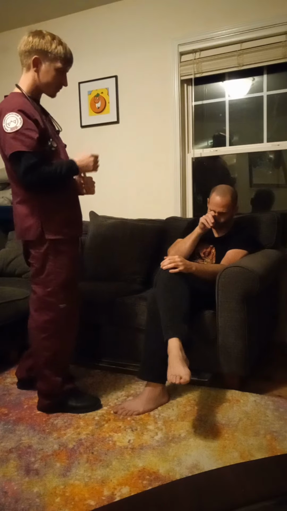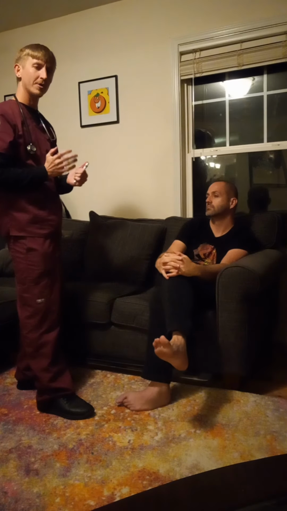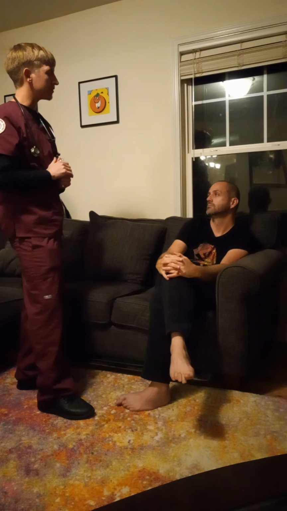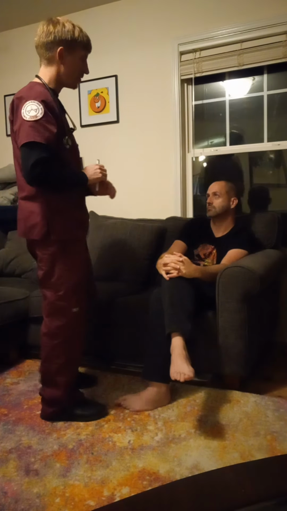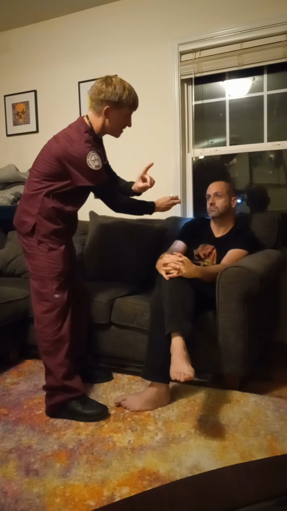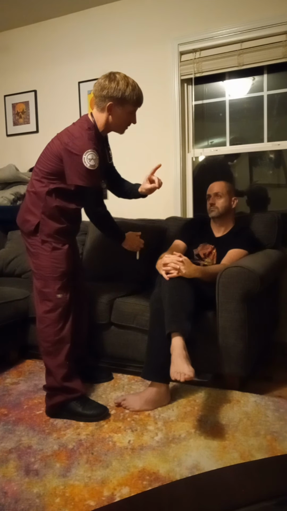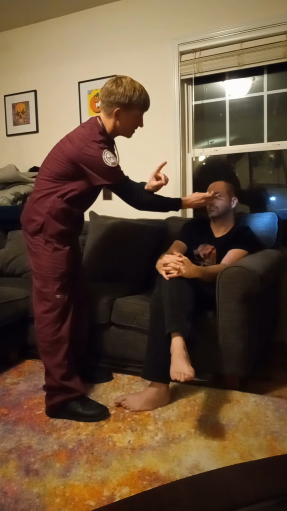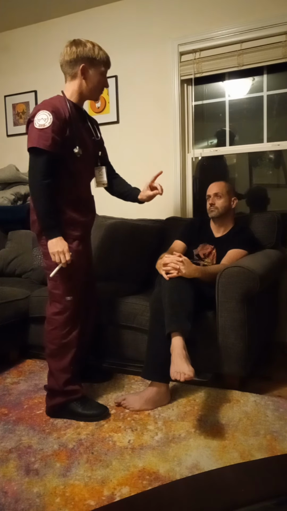We're going to assess pupil response, third cranial nerve, ocular motor. We're going to use PERLA: pupils equal, round, reactive to light, and accommodating. So I'm going to ask my patient to just look straight ahead at this finger, and I'm going to shine a light in the left eye. I'm going to look for both pupils to constrict equally. Again, in the other eye, looking for both pupils to constrict equally, which they do.